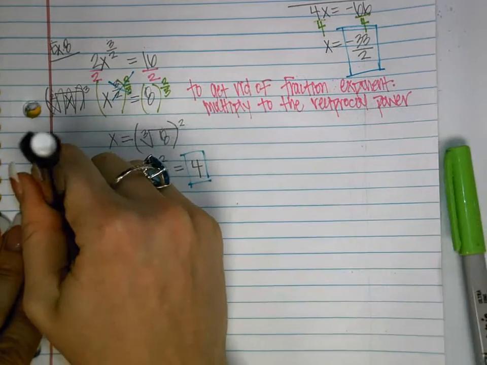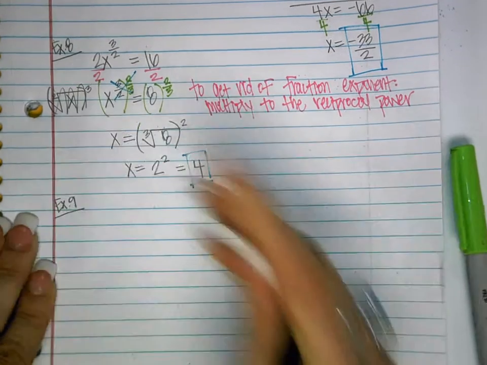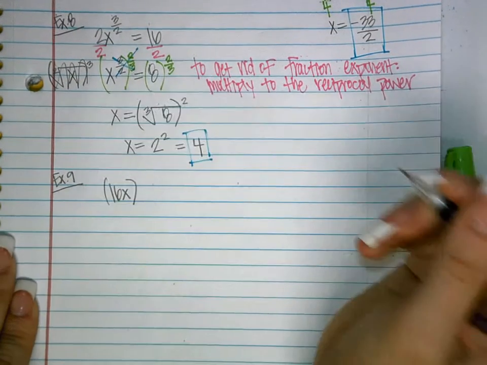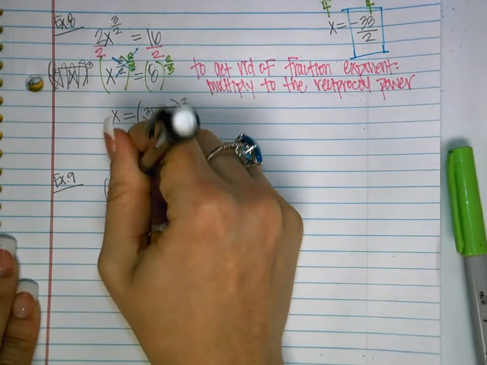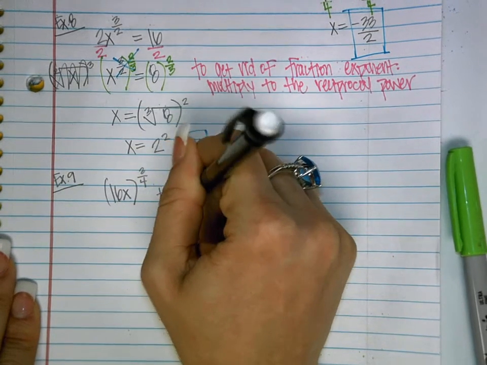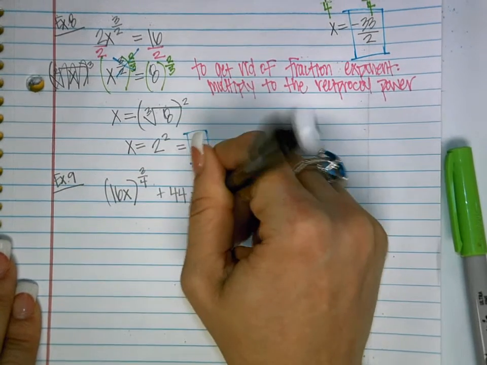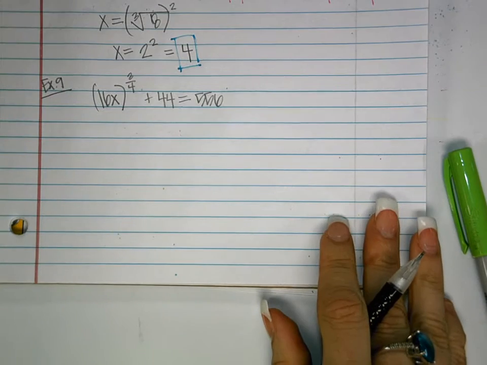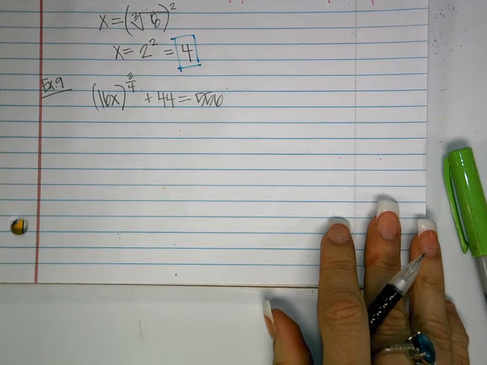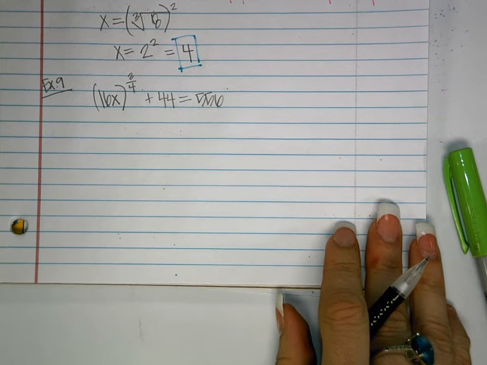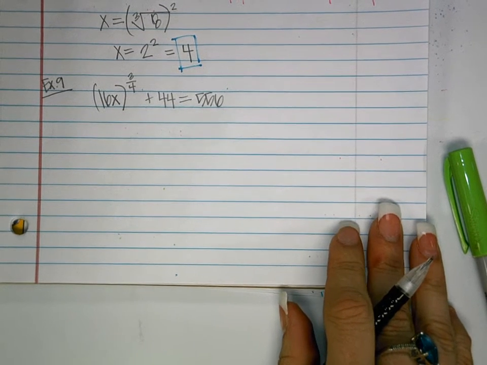Now, very similar to that last one is number 9. In parentheses, 16x raised to the 3/4 power plus 44 equals 556.